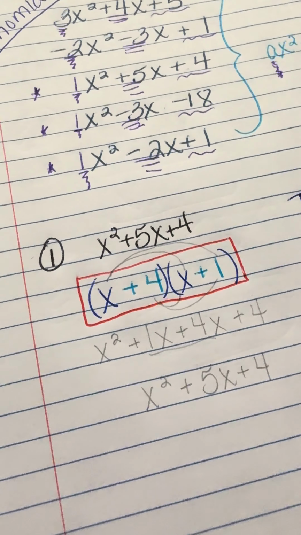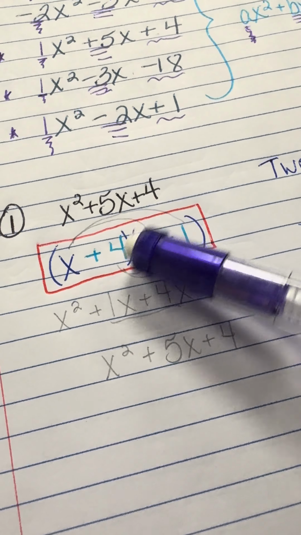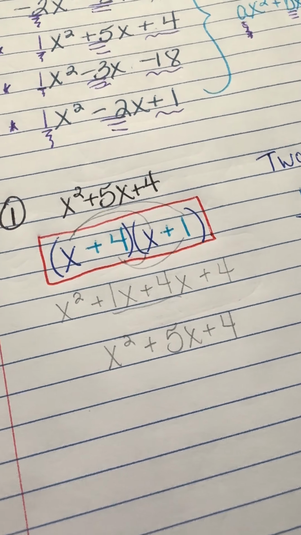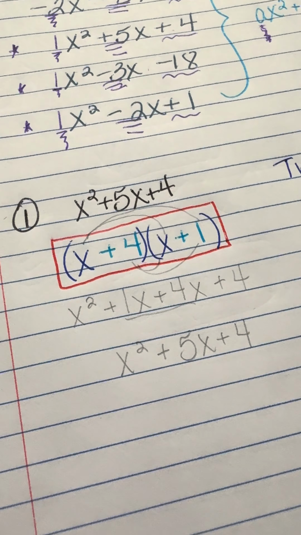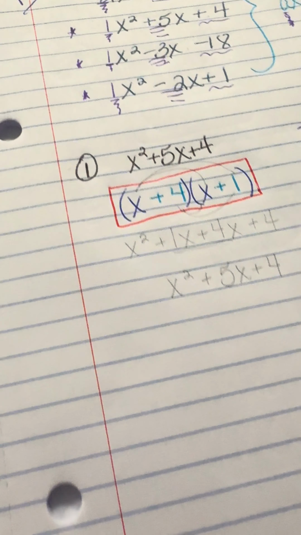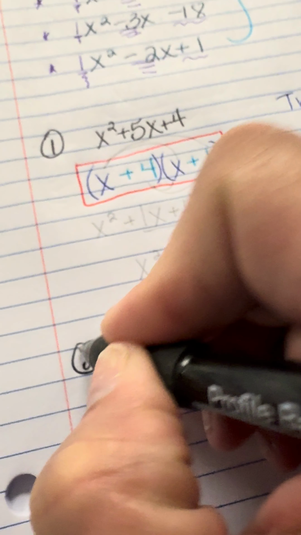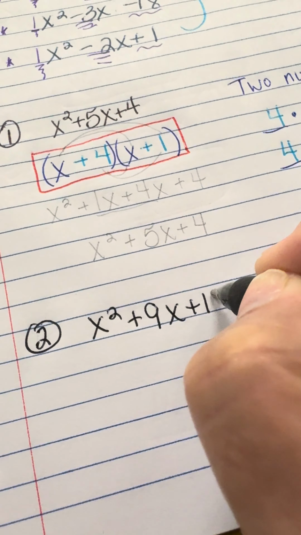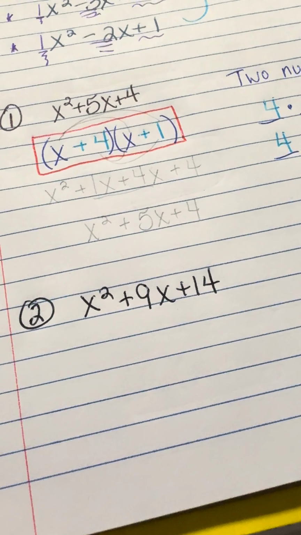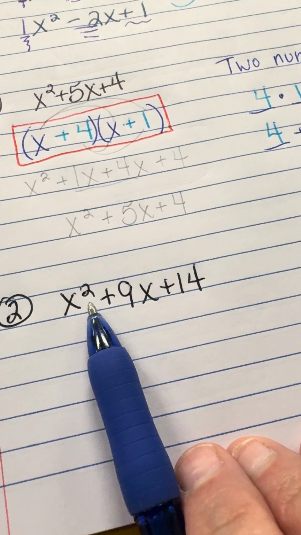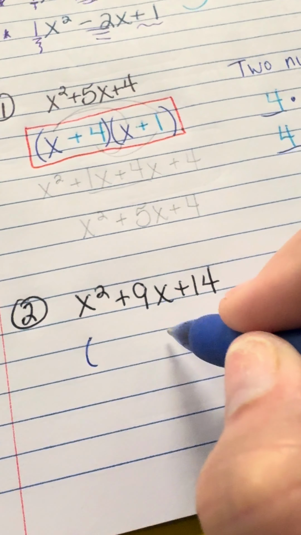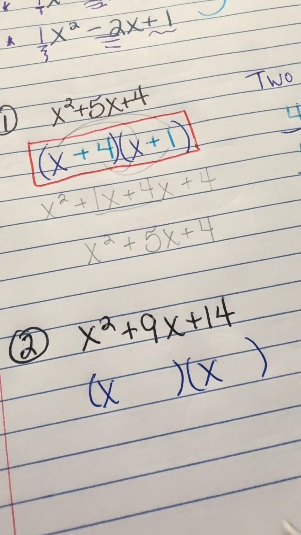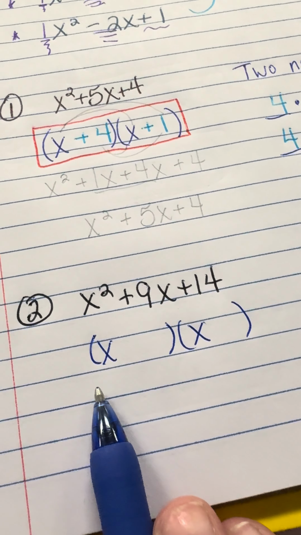This is why we spent so much time multiplying these out and getting these answers, because we knew eventually we were going to go the other direction. All right, number 2, x squared plus 9x plus 14. So once again, since this is a trinomial with a power of 2, this is going to factor into two sets of parentheses, where my first term is going to be whatever letter that is.